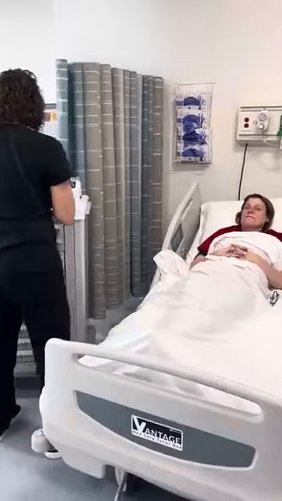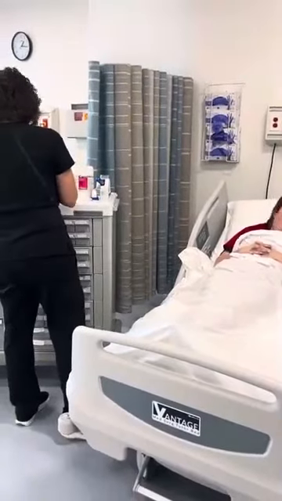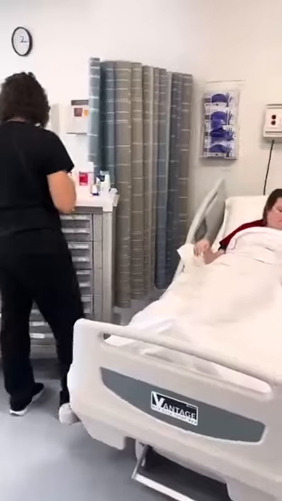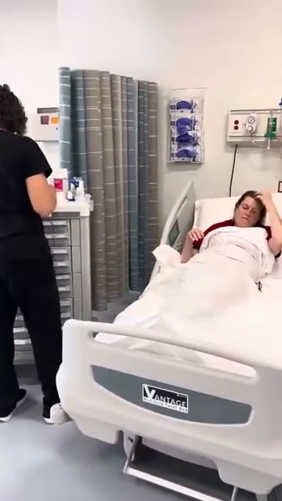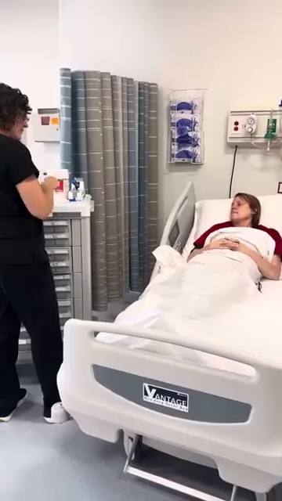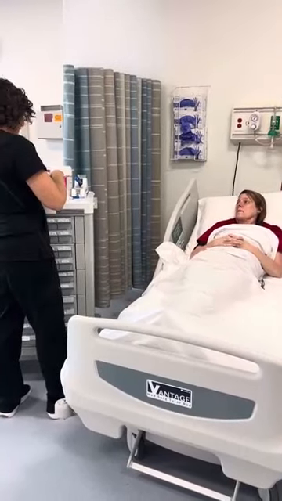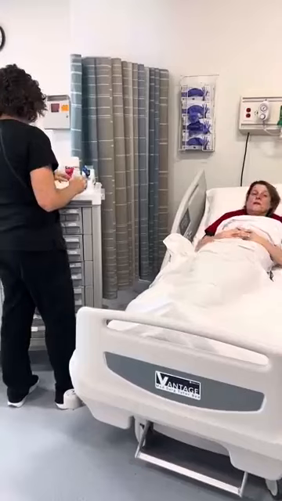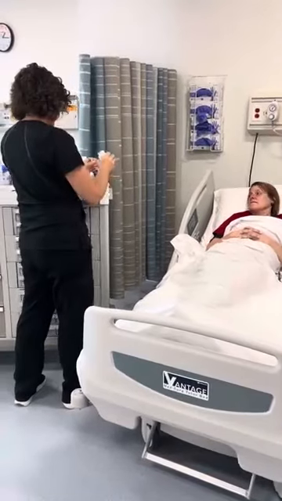Okay, so I confirmed your name and date of birth, and I can also take my scanner and scan your bracelet with it. Beep. All right, so I have 4 different medications for you. I've got some liquid prednisone. That's a corticosteroid that'll help with inflammation or maybe help you breathe easier if you're having some kind of respiratory flare-up.